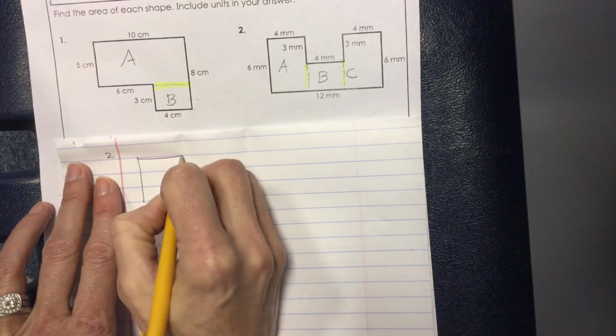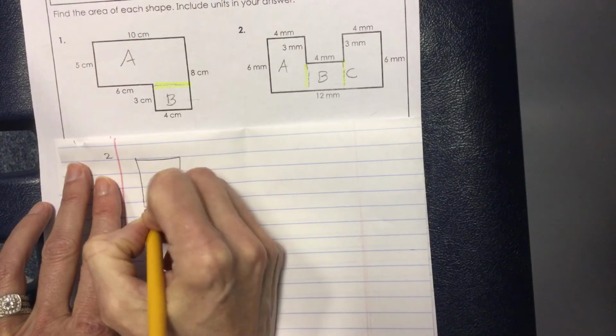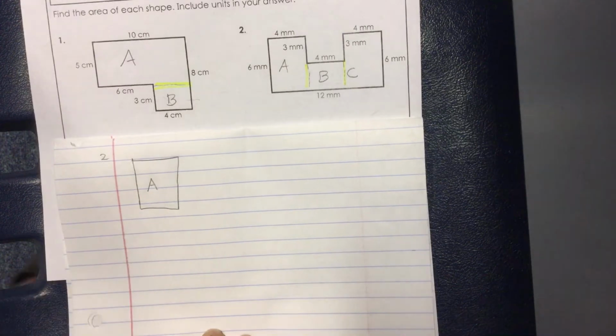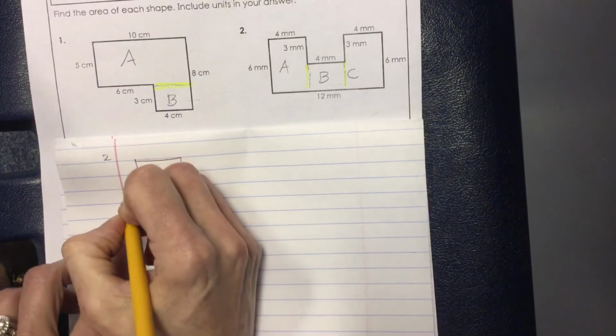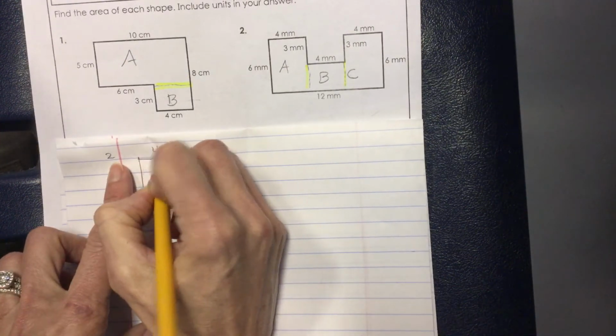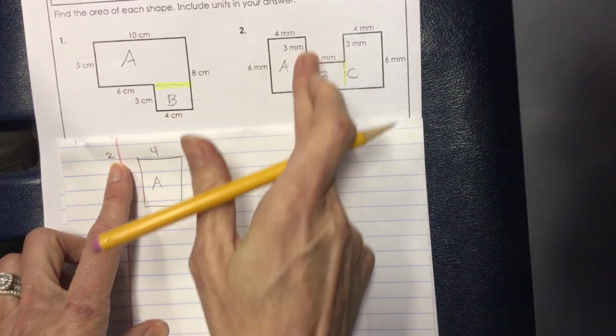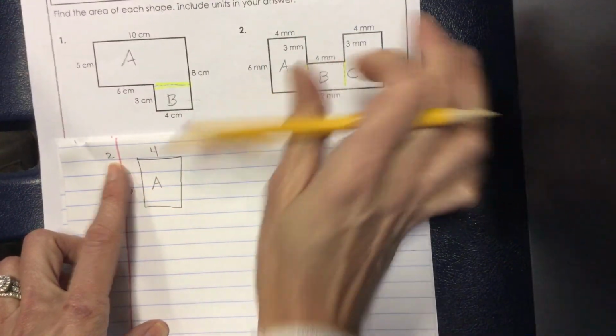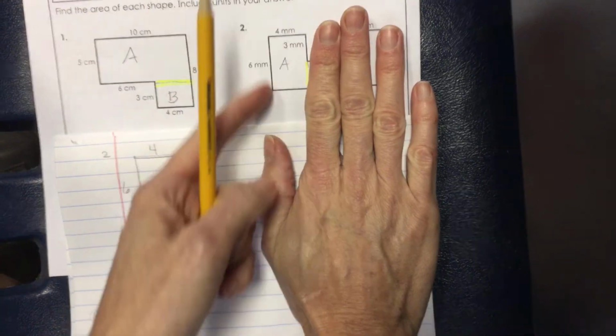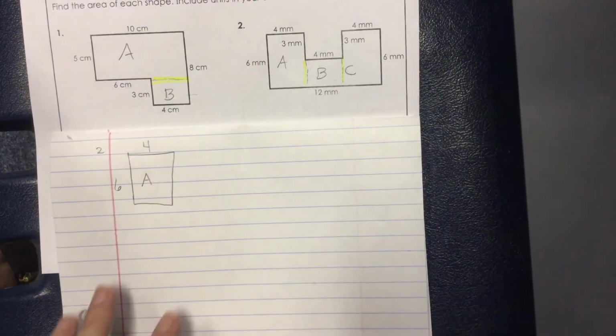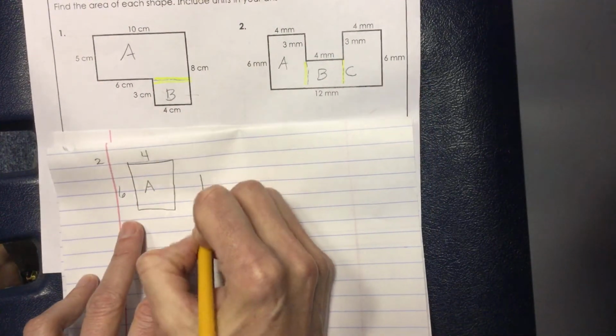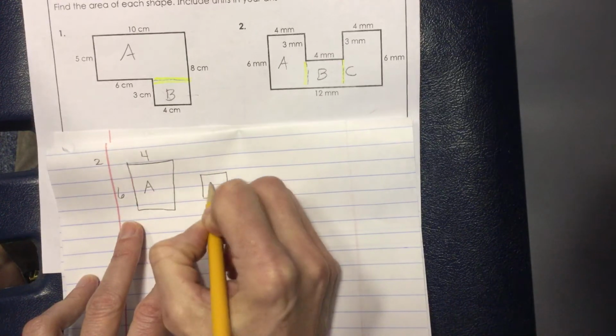And the first figure is figure A, and it looks about like this. Doesn't have to be perfect, just so you can see the different dimensions. And I see that it's 6 on the side and 4 on the top. 6 and 4. If I were to finish that line there and cover this up, those measurements would still remain the same. Figure B looks about like this.